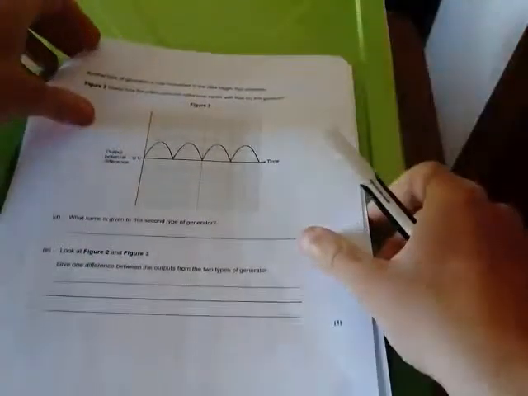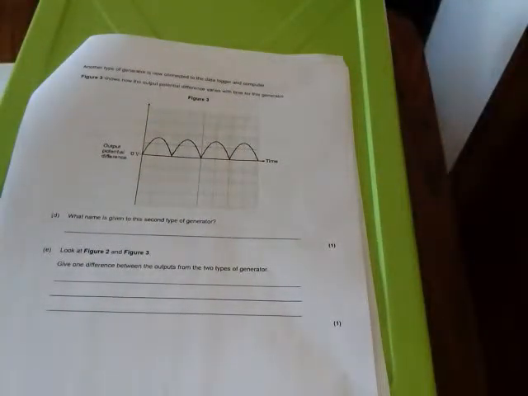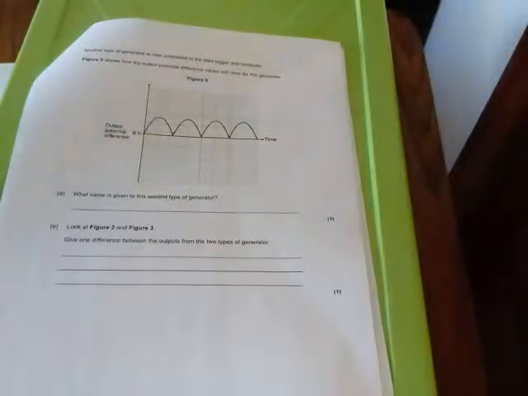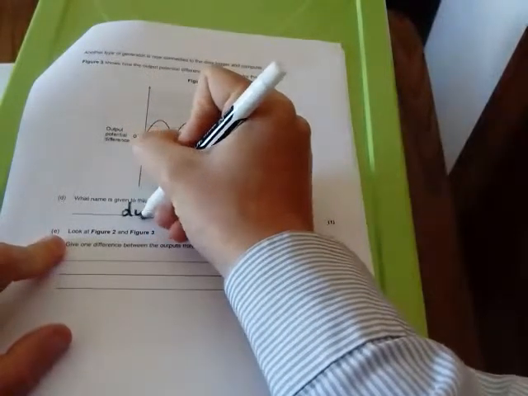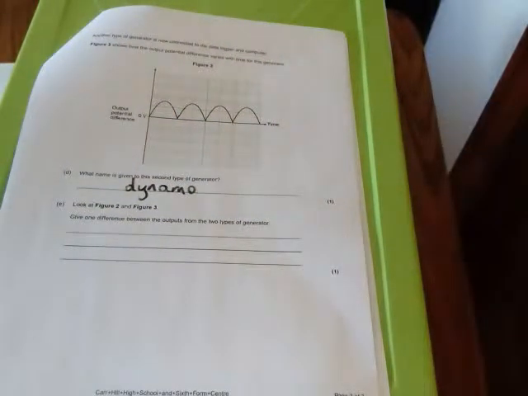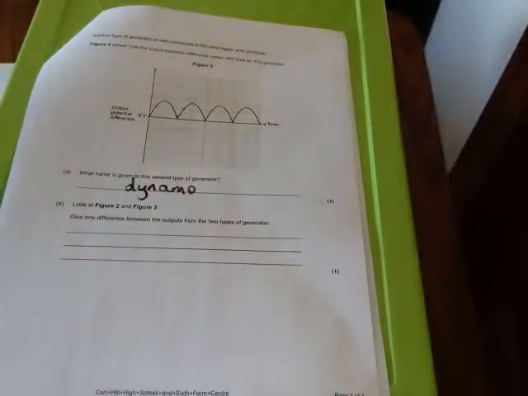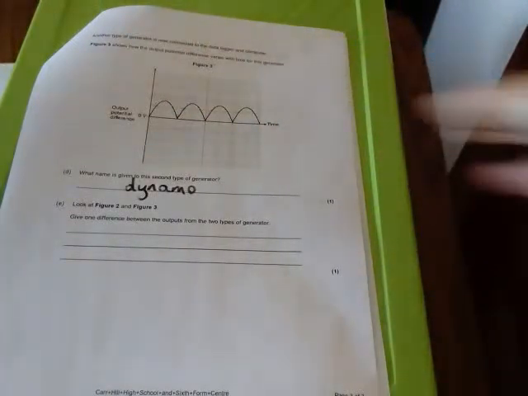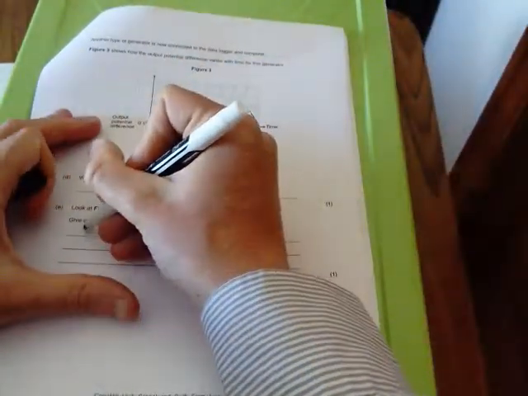And the question continues. Another type of generator is now connected to the data logger and computer. Figure 3 shows how the output potential difference varies with time for this generator. And now we have it. And what name is given to the second type of generator? Well, it was looking for the answer dynamo there. Well done if you got it. And then it says look at figure 2 and figure 3 and give one difference between the outputs for these two types of generator. Well, I think the obvious one is that this is always in one direction. So the potential difference induced is always in one direction. It stays above 0. That's certainly the answer I'm going for.